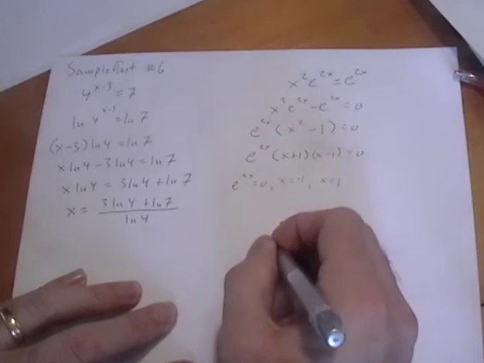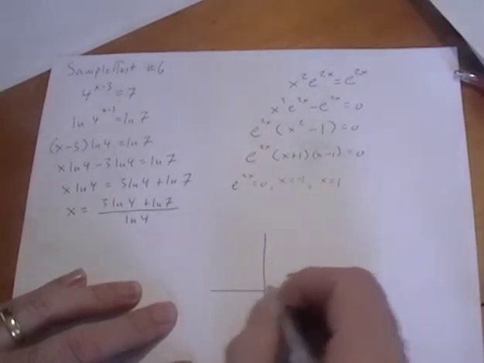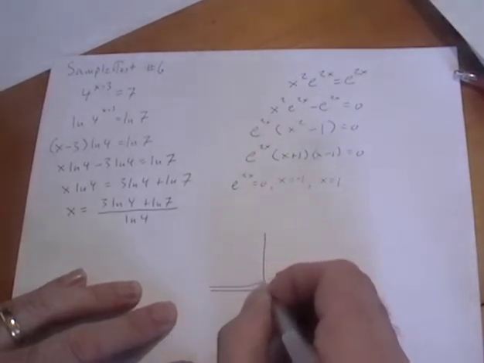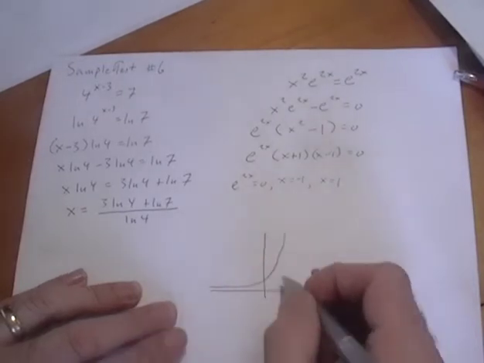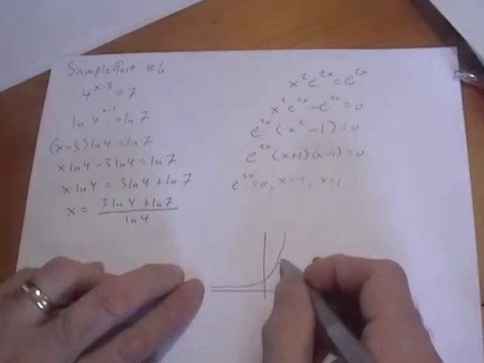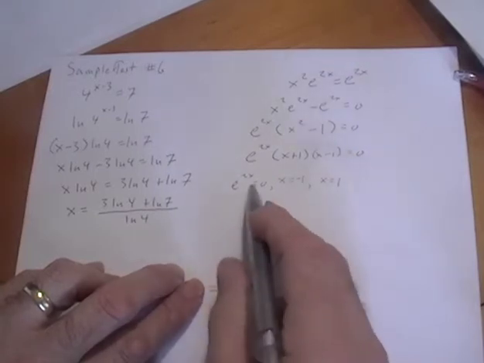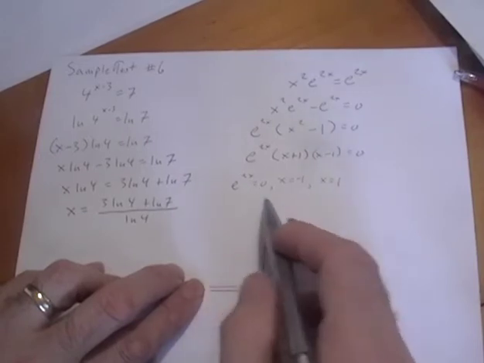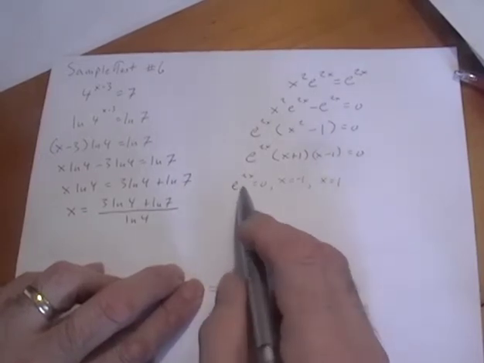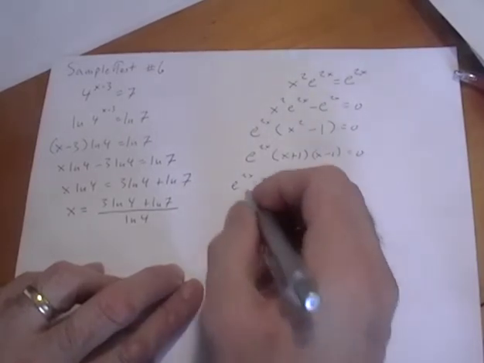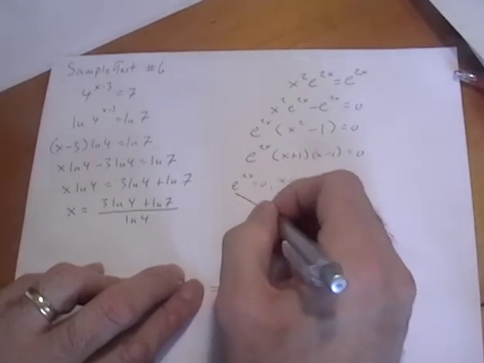If you recall, e to the x as a graph looked something like this. The key is that e to the x is never 0. It's always going to be positive. And e to the 2x would just be e to the x squared. So this apparent answer is one that you're going to get rid of.